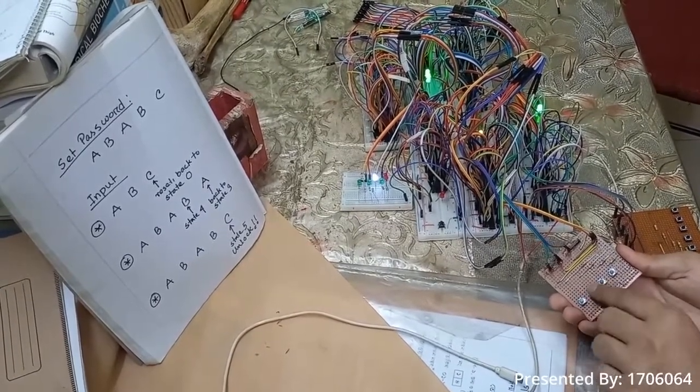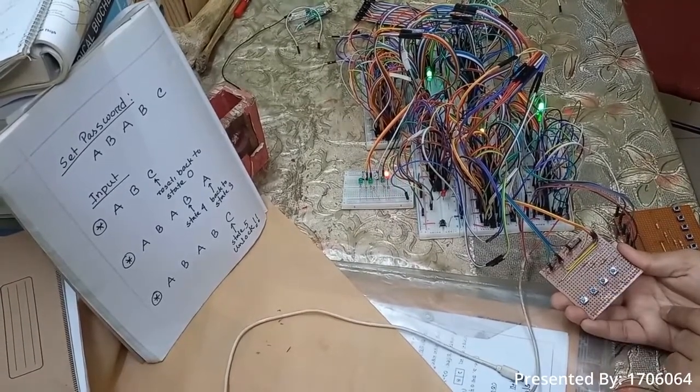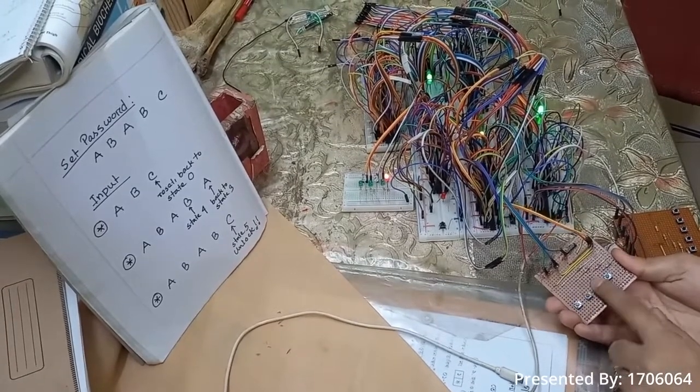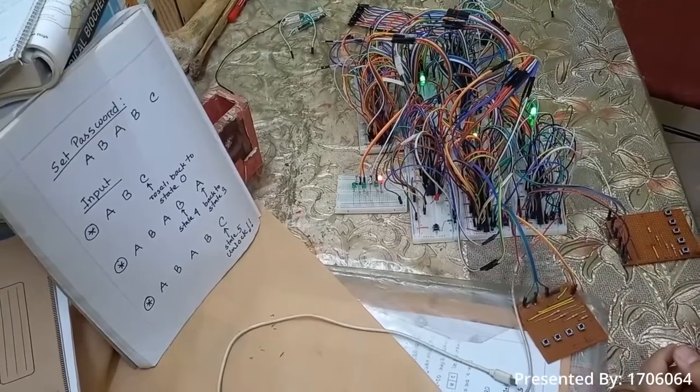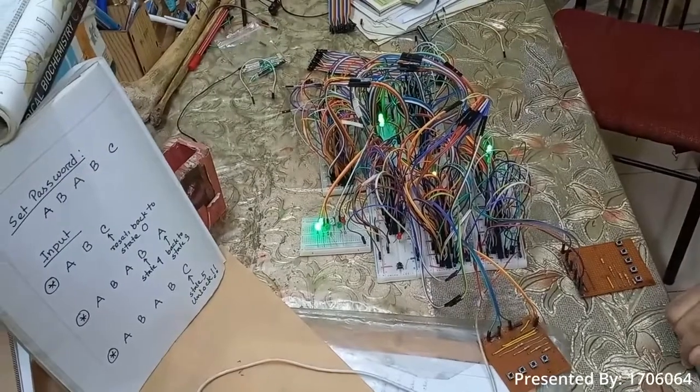The next input is B, state 4. The next input is C, state 5. The circuit is finally in state 5, and the door has unlocked. No matter what input we give, the circuit stays in the same state. We can reset the circuit by the master reset button, and it is back to state 0.